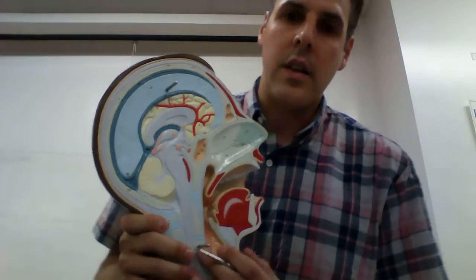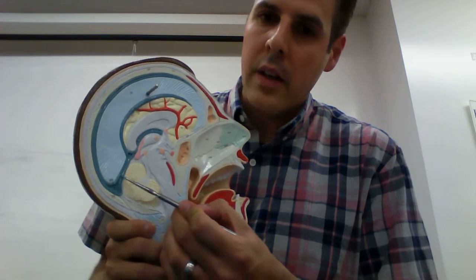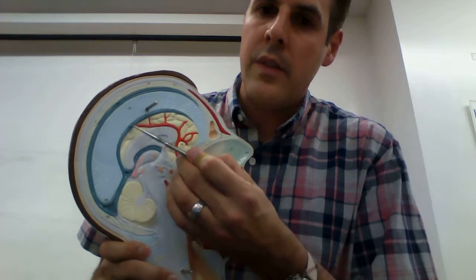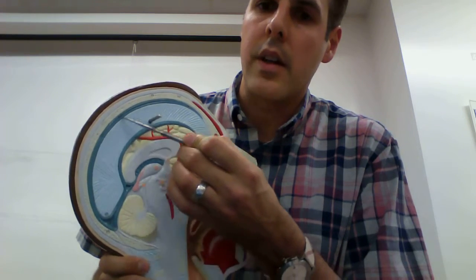First thing, let's start with our venous sinuses. We have our venous sinuses here on the split head, and what we can see right here, the straight one is the straight sinus, and then it goes up into the inferior sagittal sinus, and then the superior sagittal sinus right here. There are three sinuses on that one.